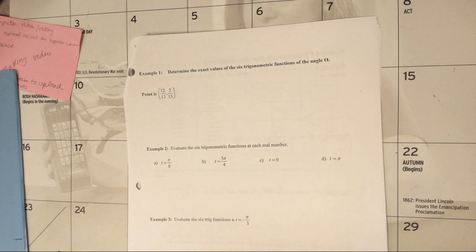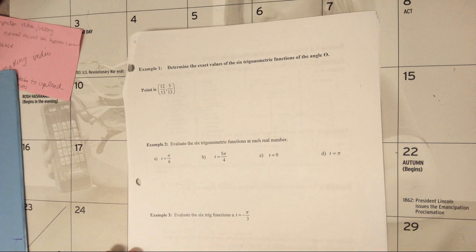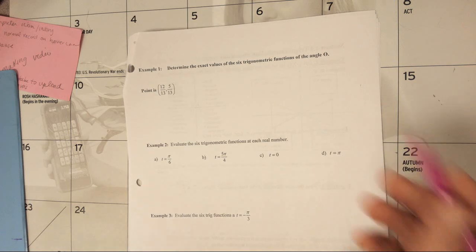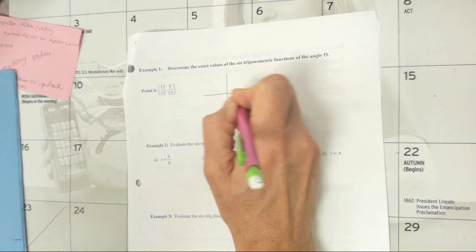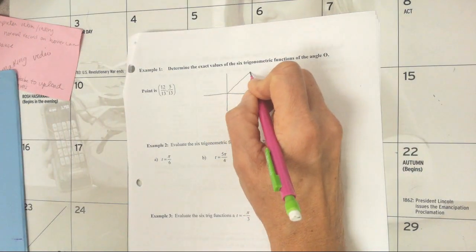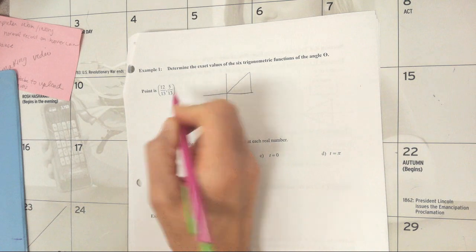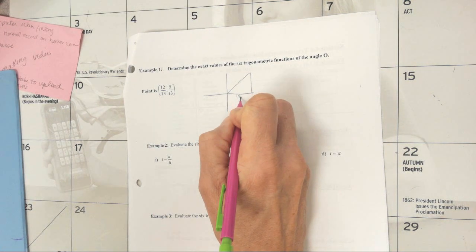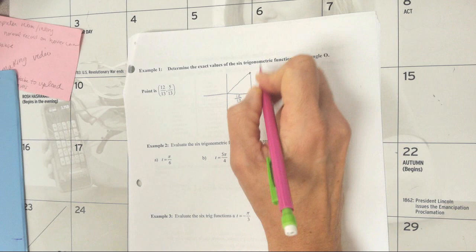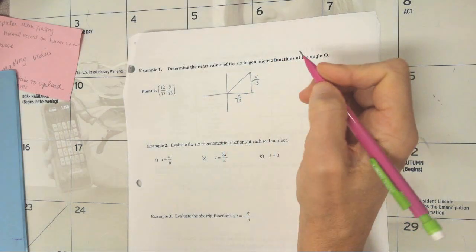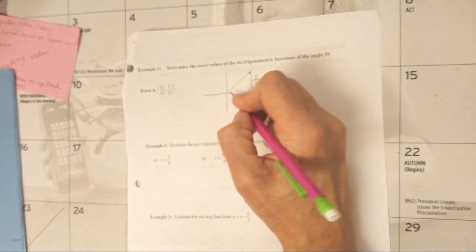So now we're looking at the second sheet of the notes, and it says determine the exact value of the 6 trigonometric functions of the angle theta. And they're telling me that the point where it intersects is 12/13, 5/13. So that would be in the first quadrant. Everyone agreed because x is positive and so is y. So they're saying that this is 12/13. This is 5/13, and then how could I find the hypotenuse?